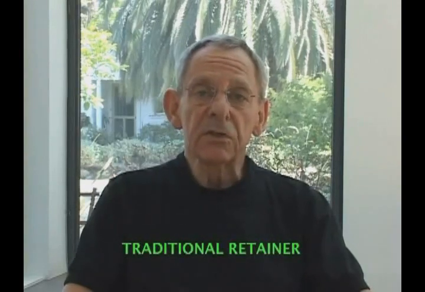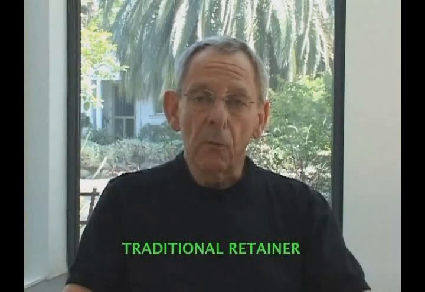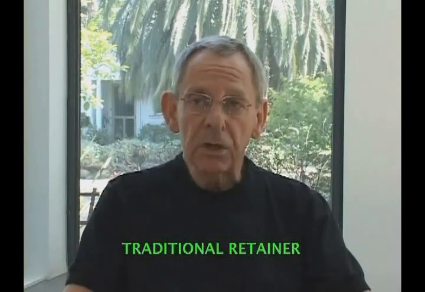A second category is what I call traditional retainer. This is money paid to you in advance against which you're going to bill for time and energy and work done for the client. So you bill the client depending on your arrangement with the client.